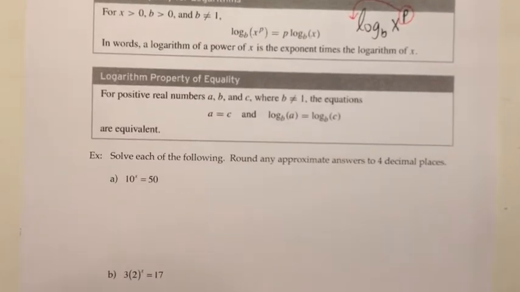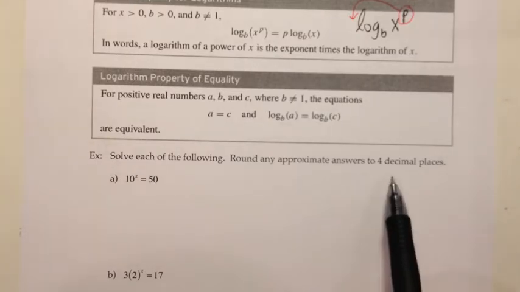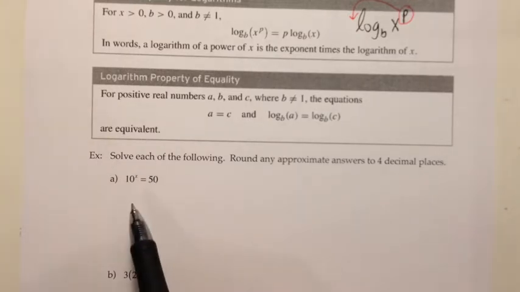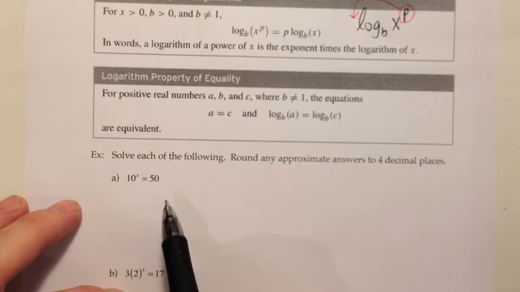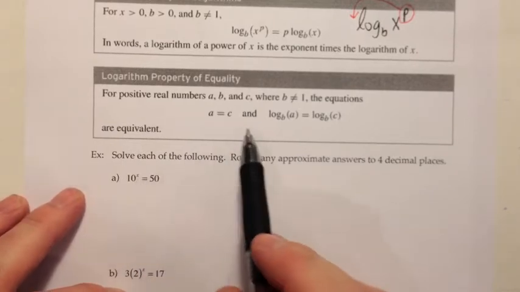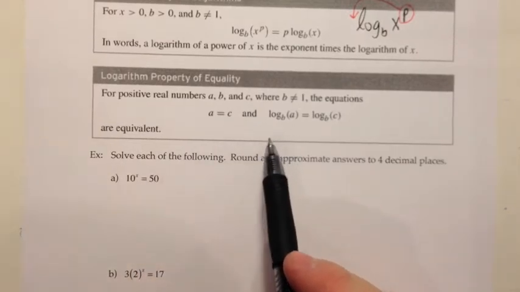Starting off with 10 to the x is equal to 50. We want to solve that for x, and we'll round any answers to 4 decimal places. So I know that 10 to the first is 10, and I know that 10 squared is 100. So in order to raise 10 to some power and get 50, it probably has to be 1 point something, but I don't know exactly what it is. So what I'm going to try and do to solve for the x is use this property where you can take a log of both sides.